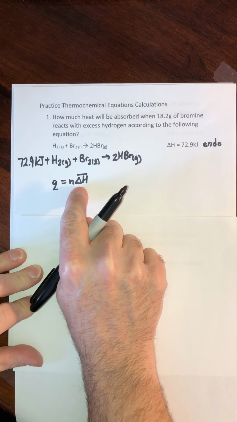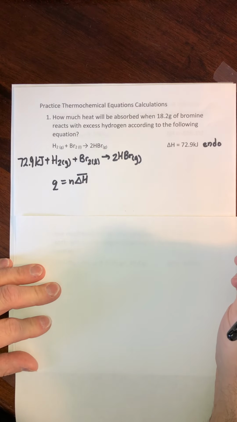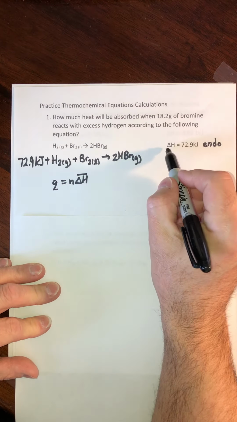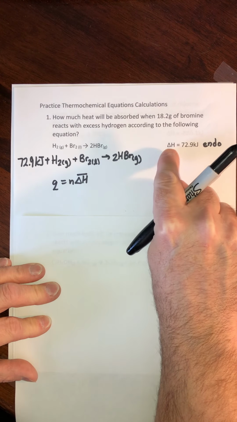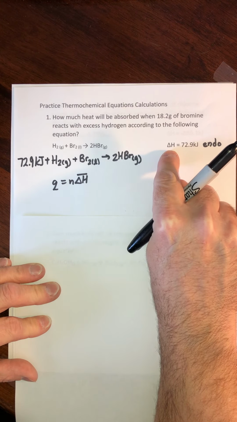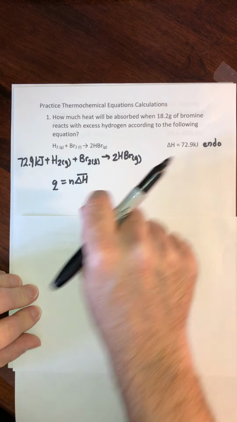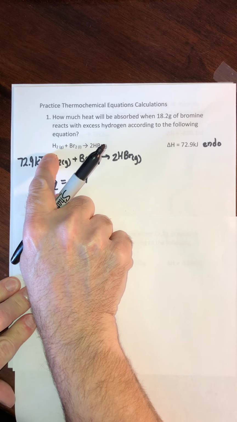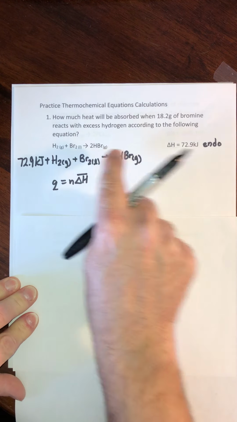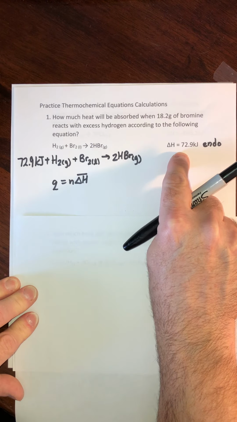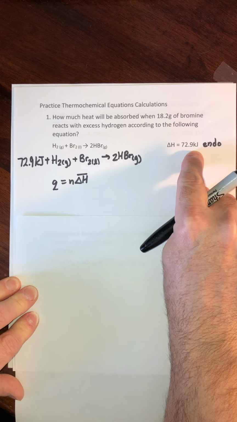Now the delta H bar, let's talk about that first, because it's probably the easiest number to pull out of my equation. This is delta H. It's just in kilojoules. This enthalpy change goes with the equation exactly as it's written. So when you take one H2 and you react it with one Br2, you get 2 HBr, and this is the amount of enthalpy that you get from it. You get 72.9 kilojoules.